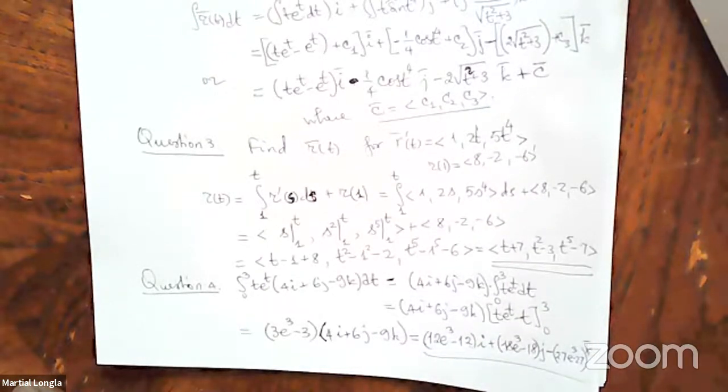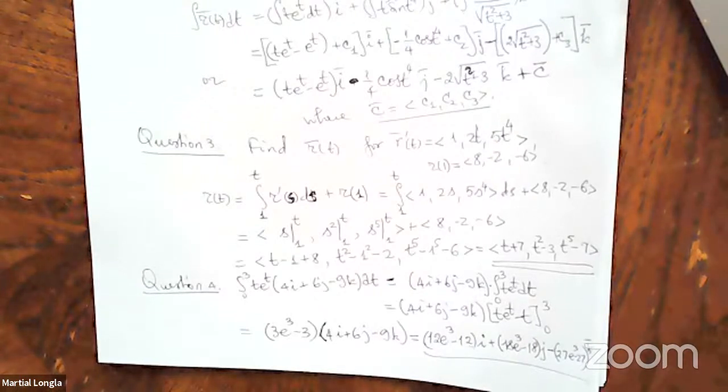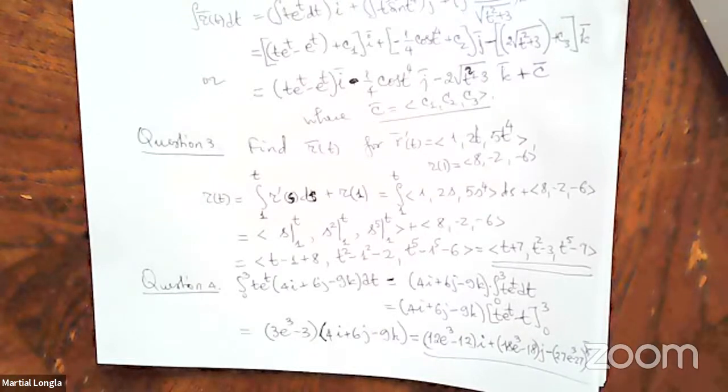It happens you're adding vectors and scalars. Any questions up to now?